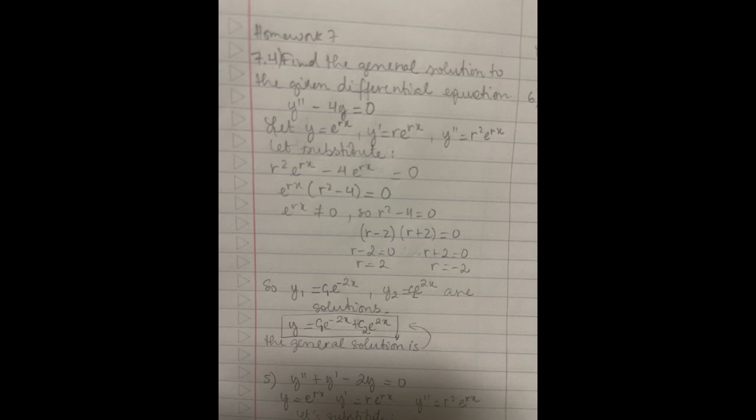To solve this type of equation, we're going to try y equals e to the rx. So y prime, the derivative of y, would be r e to the rx, and the second derivative will be r squared e to the rx.